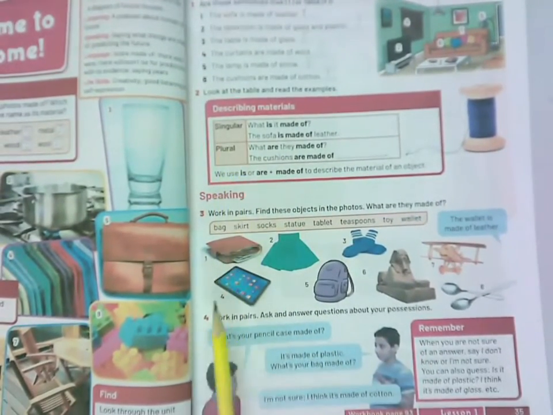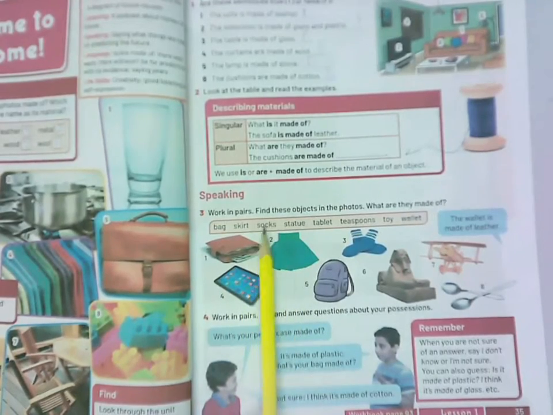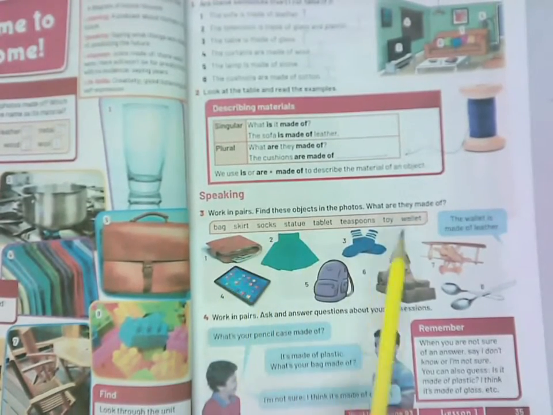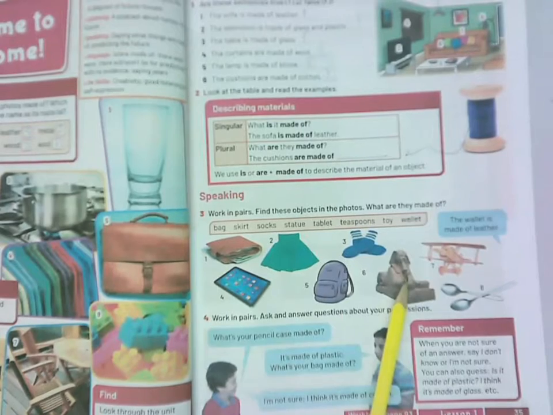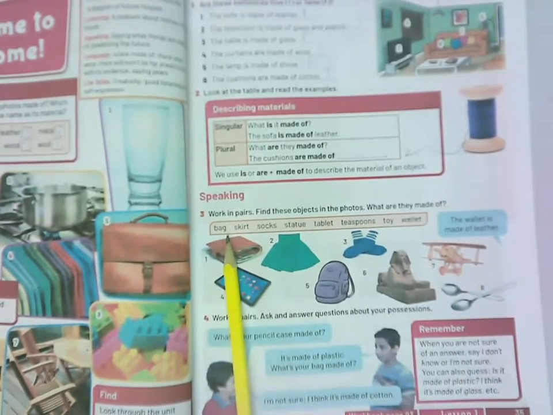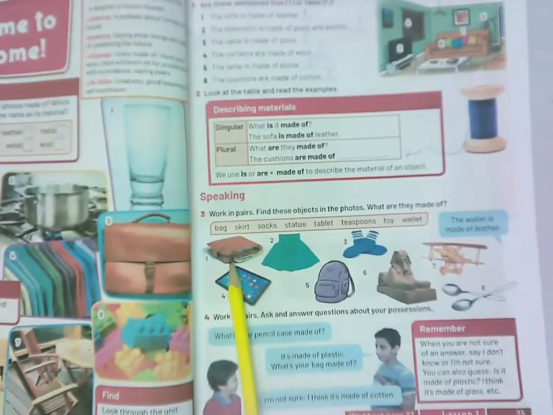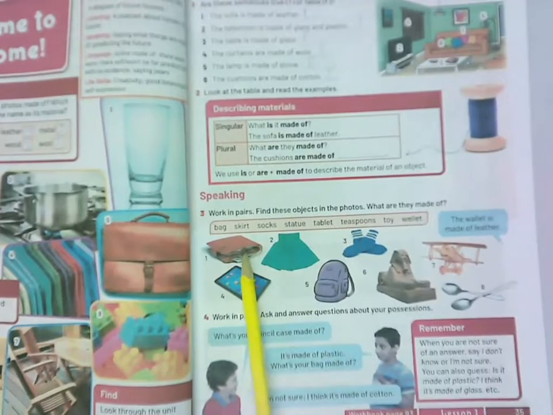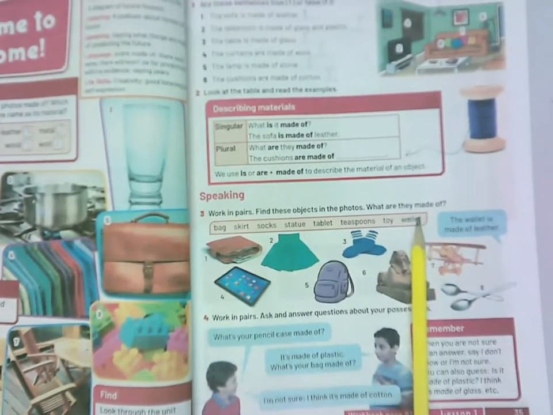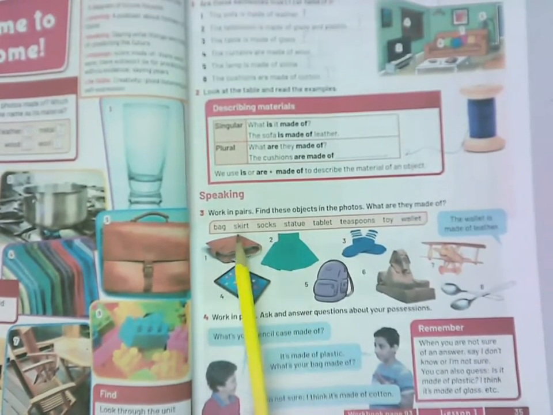Here is the speaking part. We have some objects, and we want to match the objects with their pictures, and then say what they are made of. So picture number 1 is the wallet. The wallet is made of leather. Picture number 2, skirt.